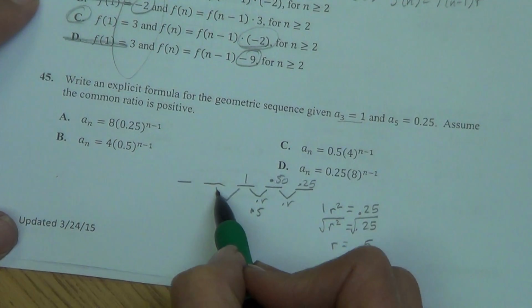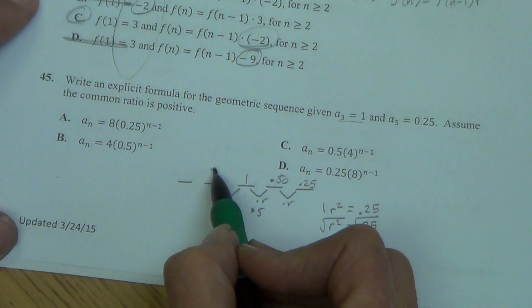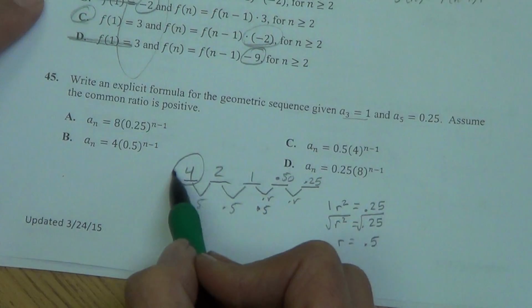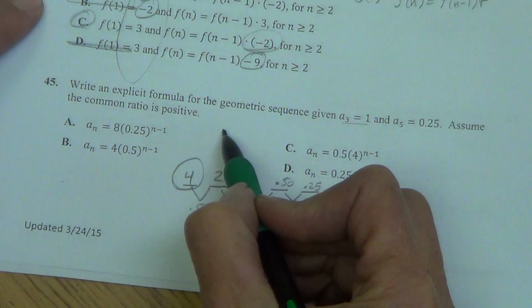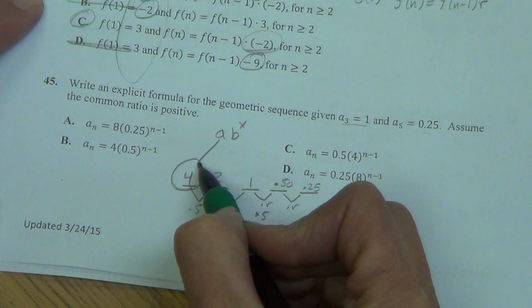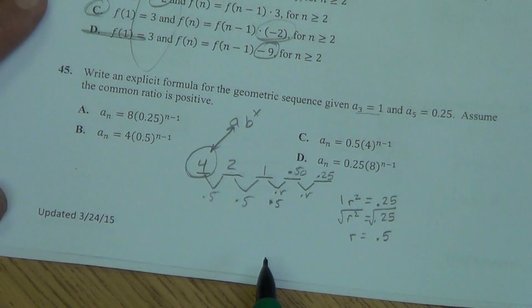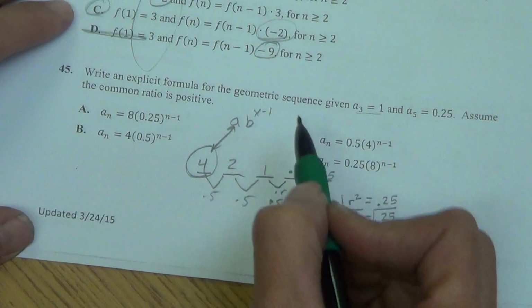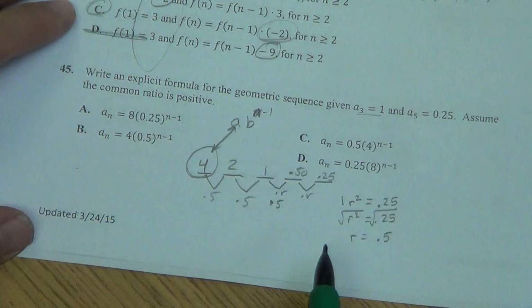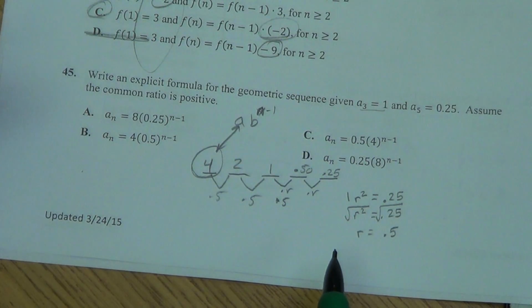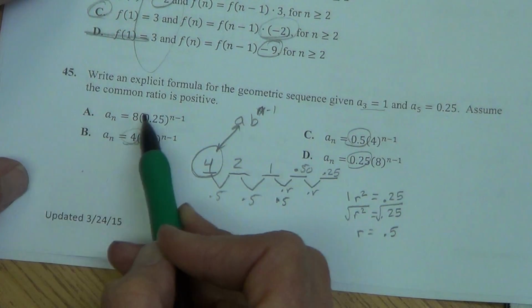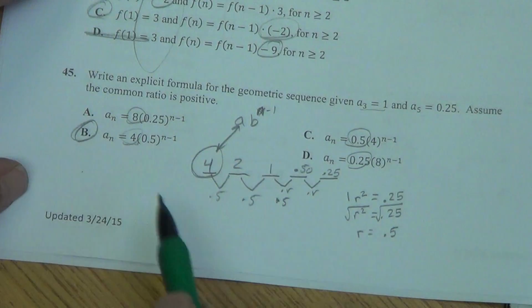So going the other way, half of 2 would be 1. Half of 4 would be 2. So our beginning factor, if we go back to the A, b to the x. This is our starting, our 0 point. Actually, in a sequence, it would be our first factor, and then we'd have x minus 1 or n minus 1. Remember, we equated all of these formulas on the board. So look for your first term, and the only one that they show it is right there. All the rest of these are off, so that's your answer.